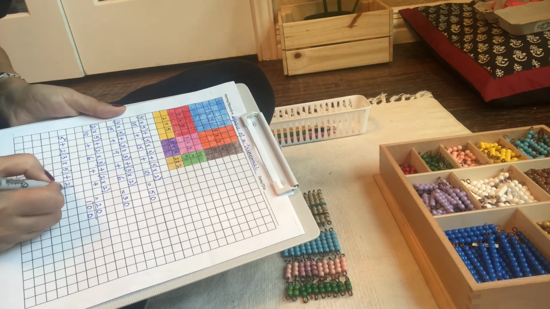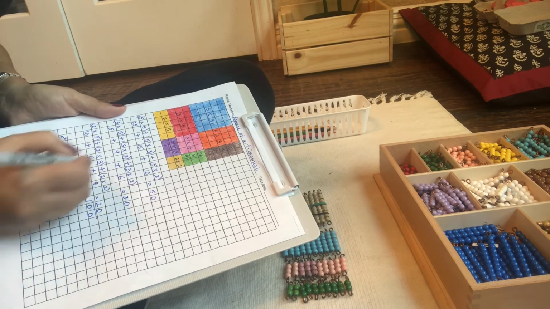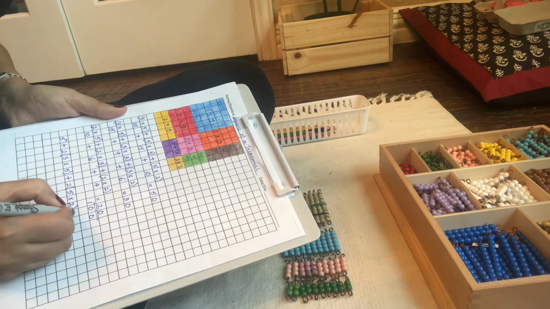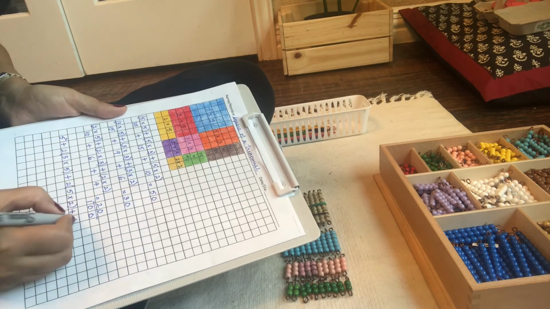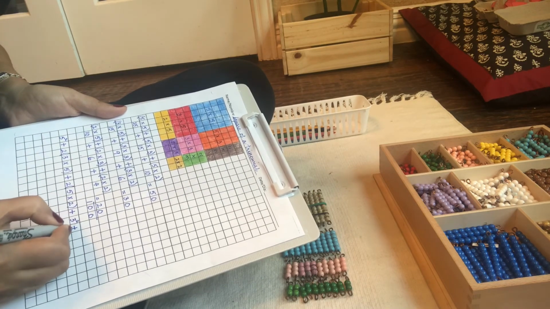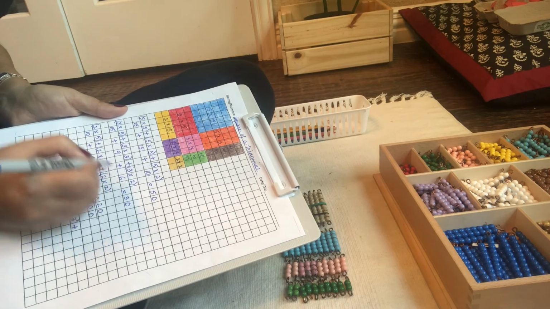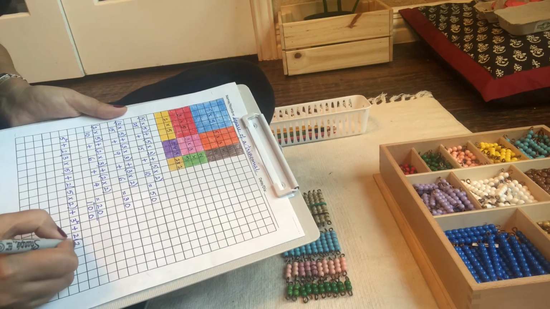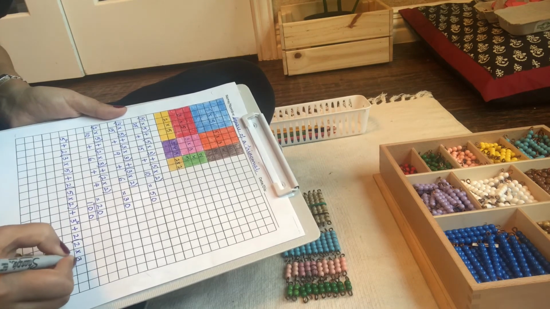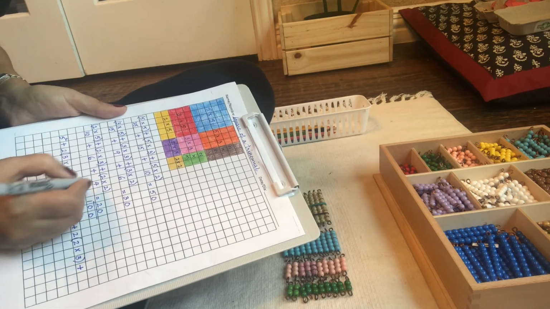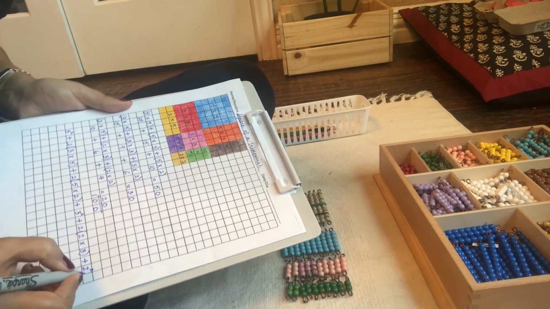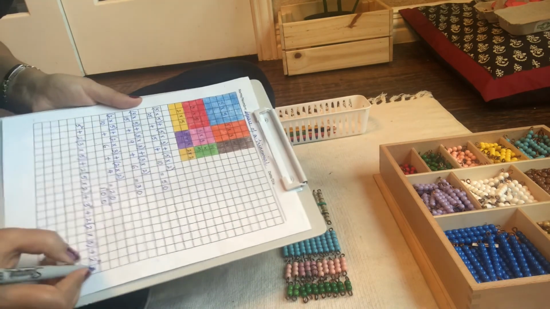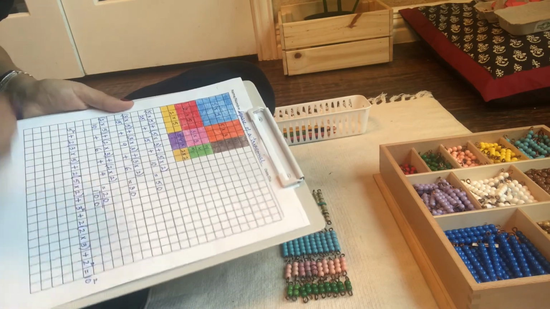So 2 times 5 times 2, plus 3 times 3, which can also be written as 3 square, plus 3 times 2 and 2 times 3 is the same. So we can write 2 times 2 times 3, plus 2 square. And then we know that 100 can be written as 10 square.